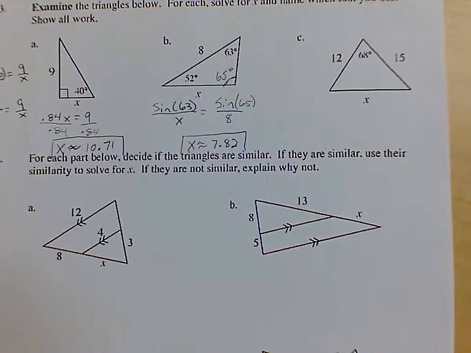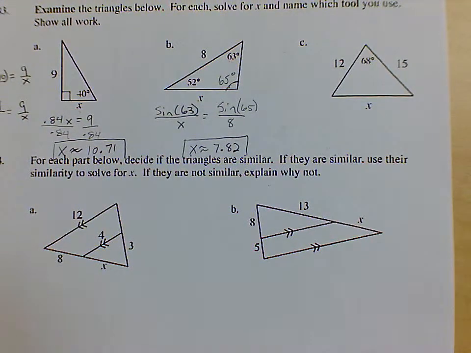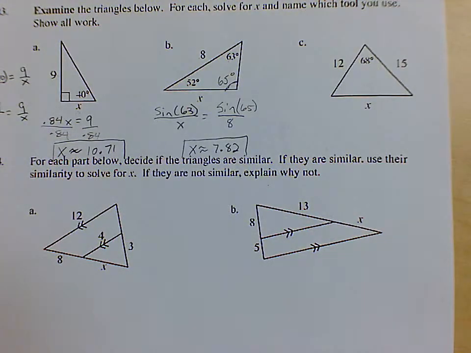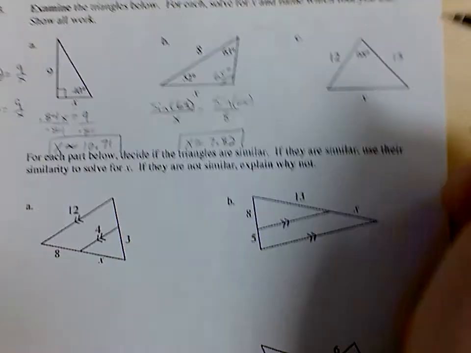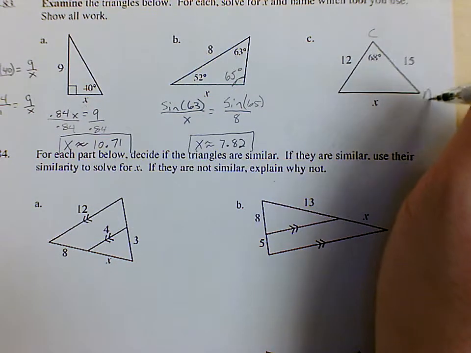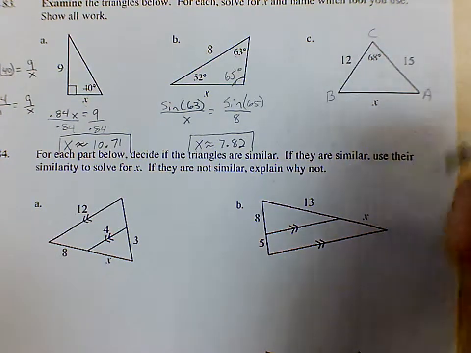And last problem. Question C, do we have a right triangle? No, we do not. Do we have two sides and two angles? No, we do not. Do we have three sides and one angle? Yes, we do. So three sides and one angle. So this is going to be a law of cosines problem. First of all, we've got to say that this is my angle C. And then just complete the other sides. Then we can set up the problem.